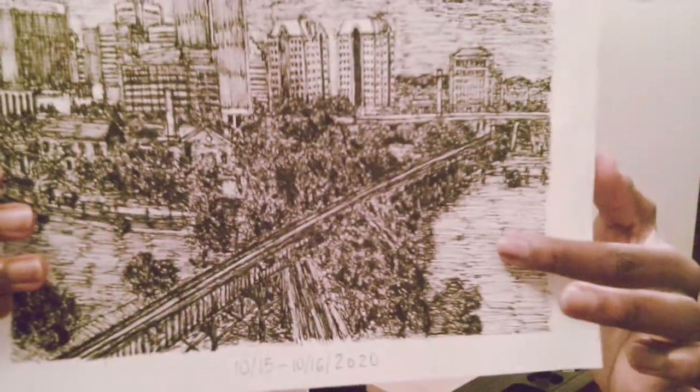You get the pretty skyline of Richmond, of course. You got this elevated railway. You got this body of water, some trees.